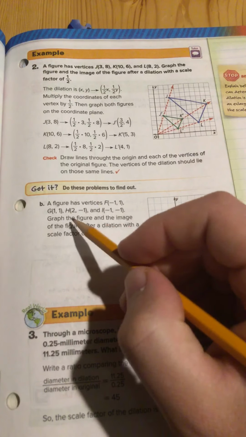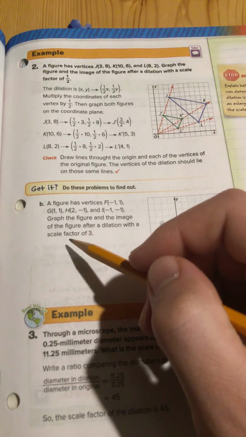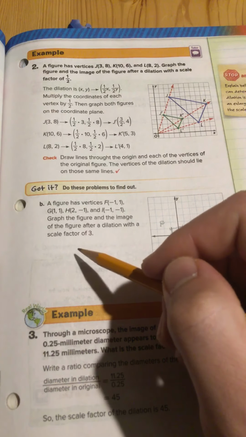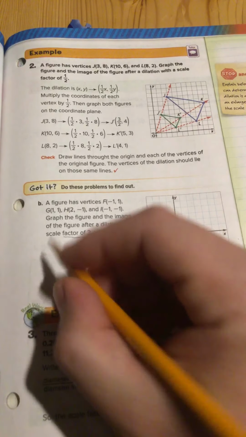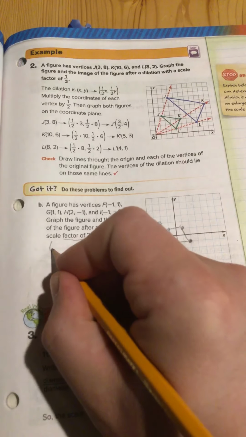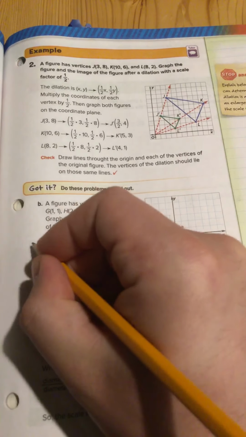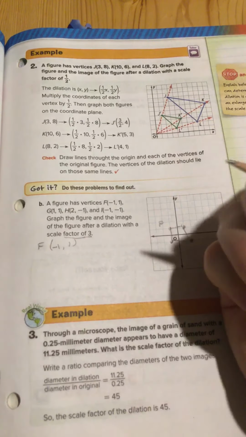All right. So now let's look. We have our points, and now we find our scale factor. So, figure after a dilation with a scale factor of 3. So scale factor of 3. We need to know that. So we're taking each of these points, -1, 1. That's my F. And we're going to multiply this by my scale factor. So I have -1 times 3 and 1 times 3. So my new F, F prime, is -3, 3.